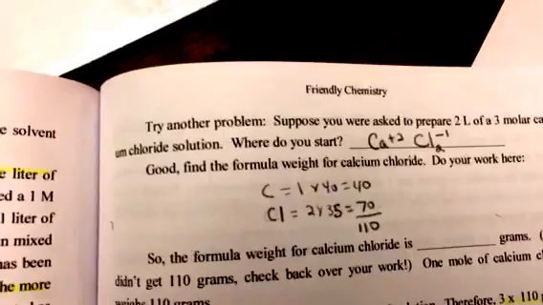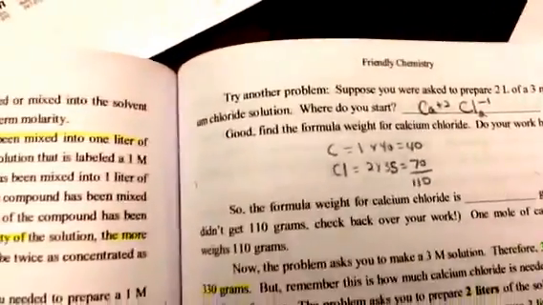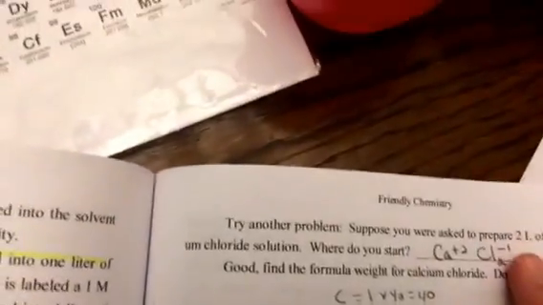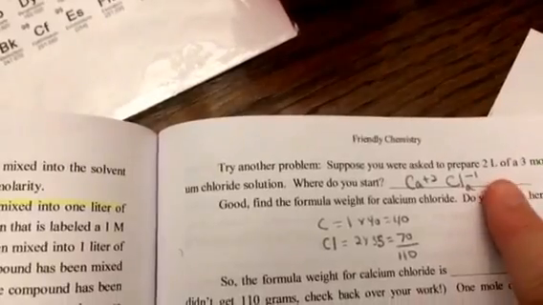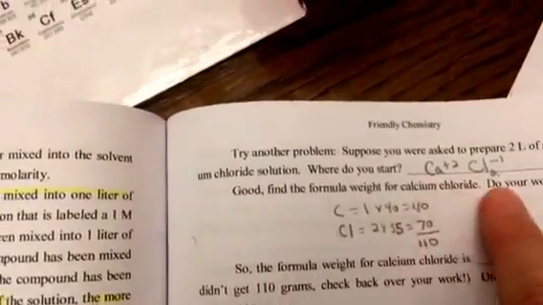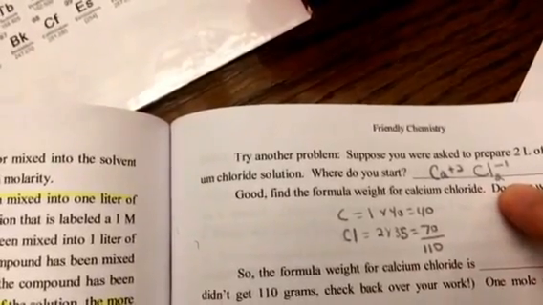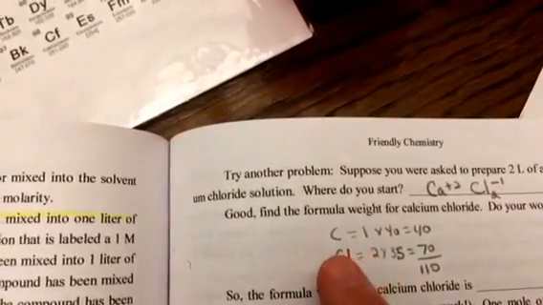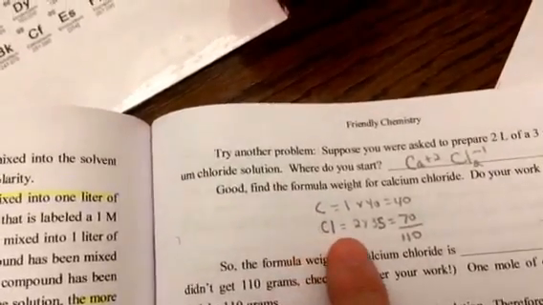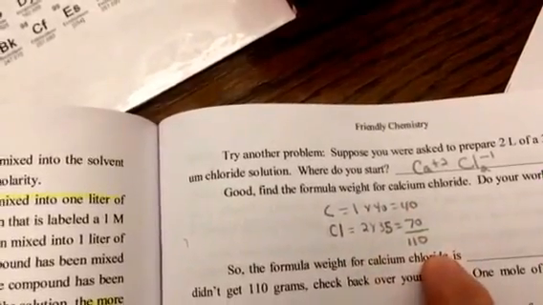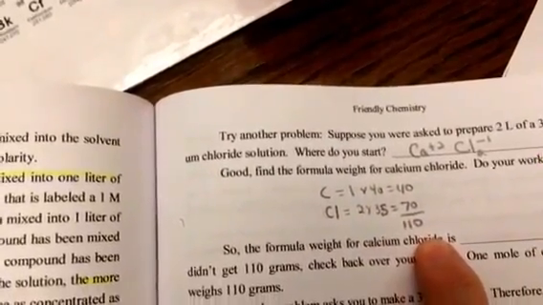What solution is it? A 5 molar solution? No, it's not. It's 2 liters of a 3 molar calcium chloride solution. So you've got your calcium chloride. You have to add your subscript 2 here to balance that out. You find your formula weight by taking your calcium and your chloride, multiplying it by your atomic weight and adding it together. So your formula weight is 110 grams.